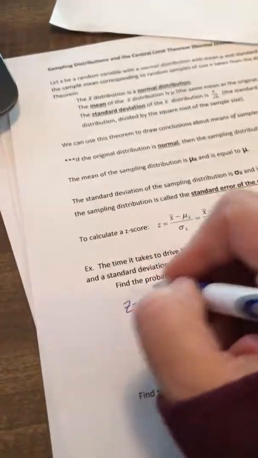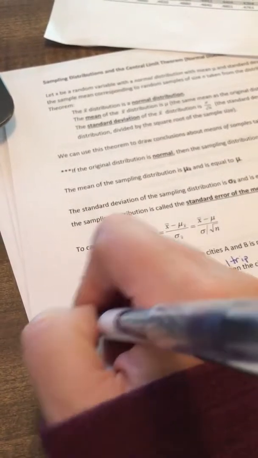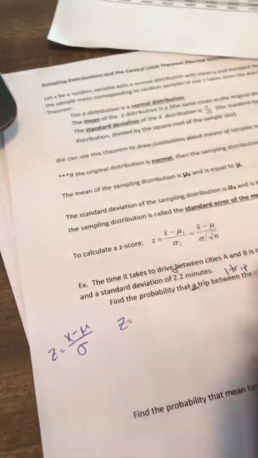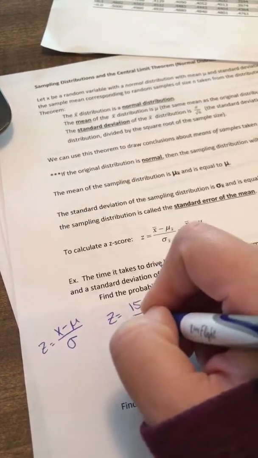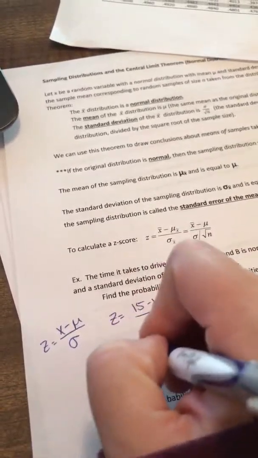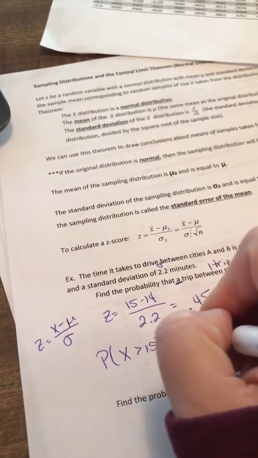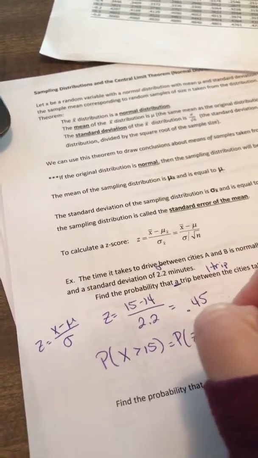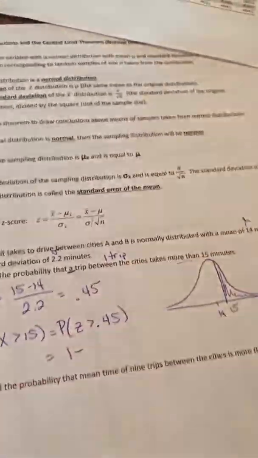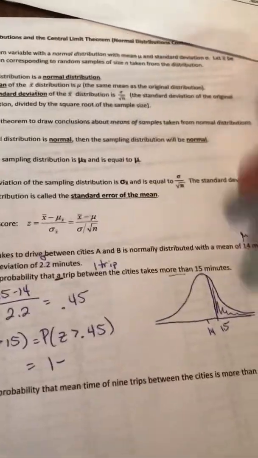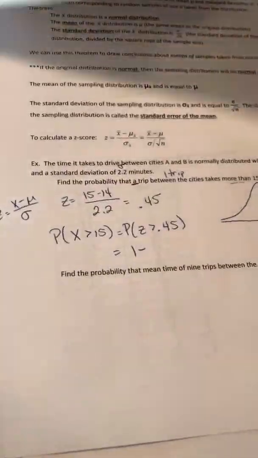So our z, using our formula from last week, is x minus mu divided by sigma. So we do 15 minus mu, which is 14, divided by sigma, which is 2.2. That gives us 0.45. So the probability that x is greater than 15 is the same as the probability that z is greater than 0.45. Using our chart, for greater than, you always have to remember to take it away from 1, because the chart gives you the area to the left, not to the right, so you have to subtract it from 1.